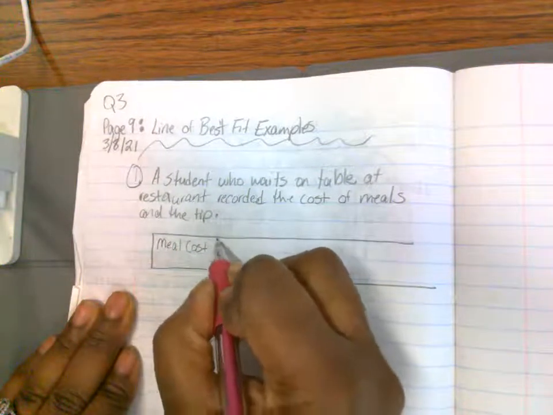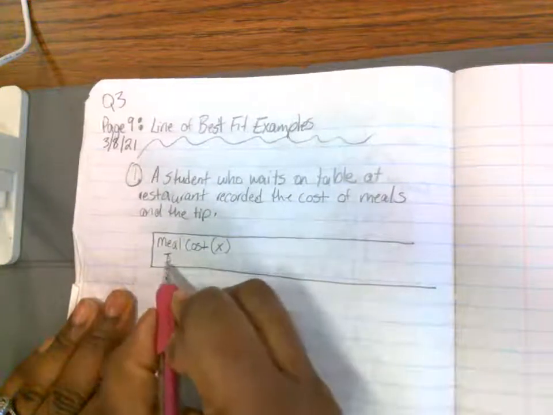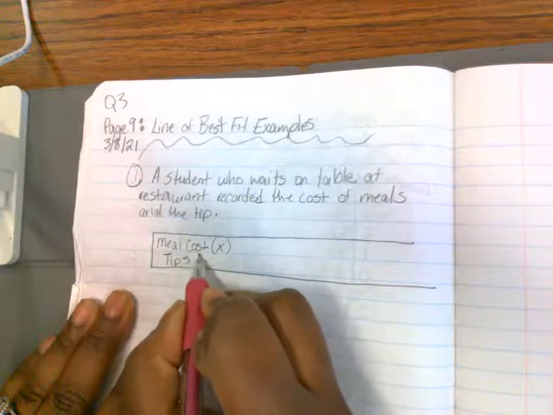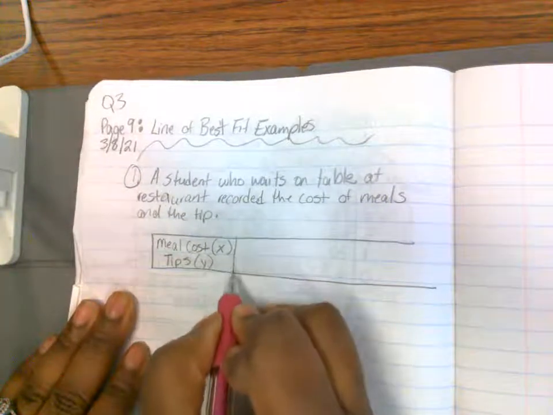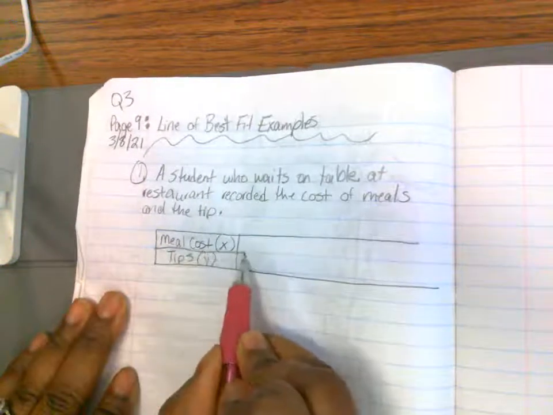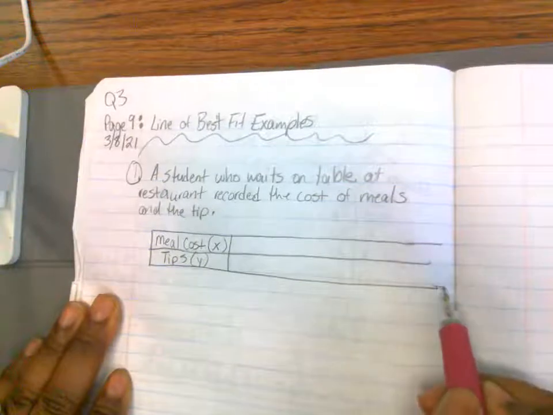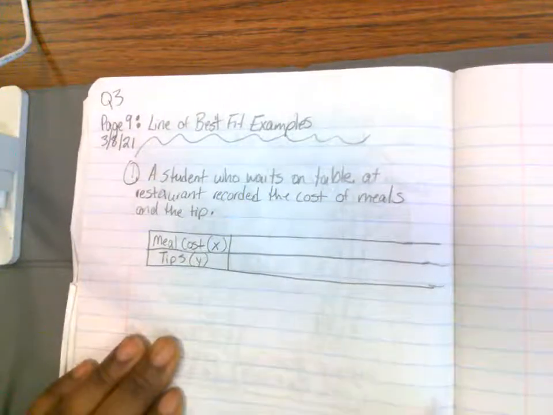This is going to be our X values. And your Y value is going to be the tips. So now you have your X values and your Y values. And we're doing a sideways table so it doesn't take up so much space.